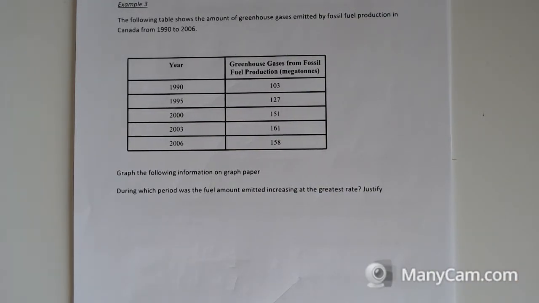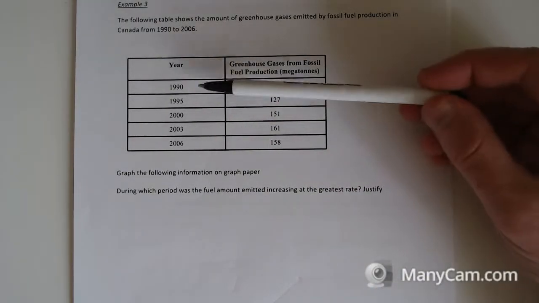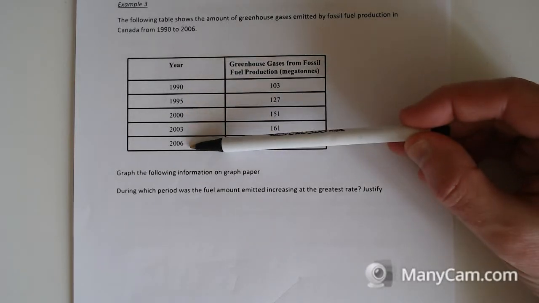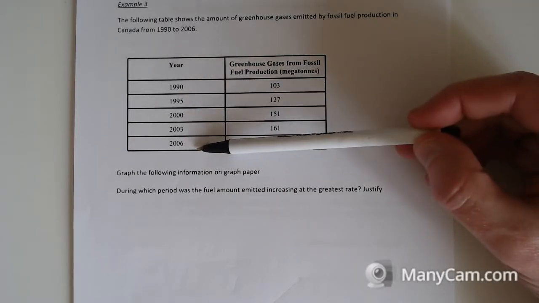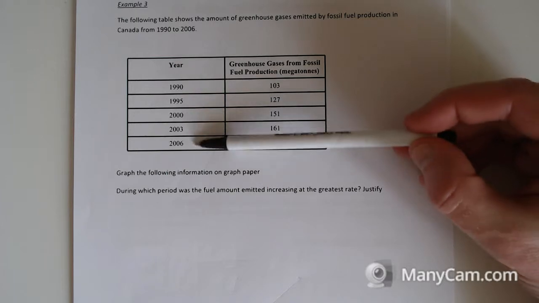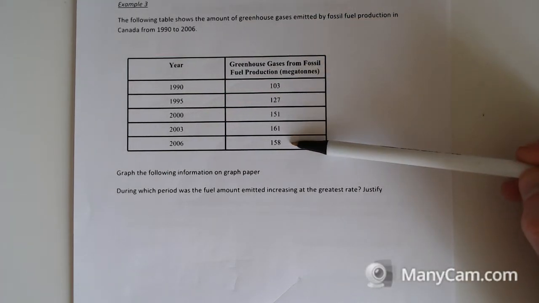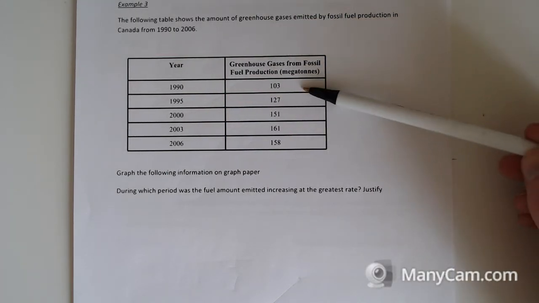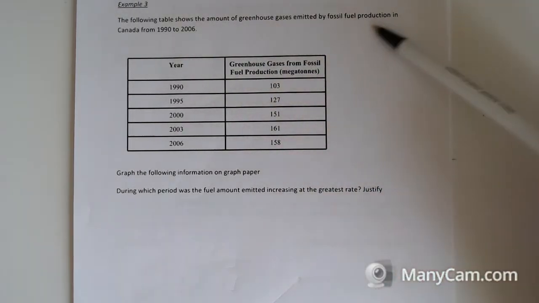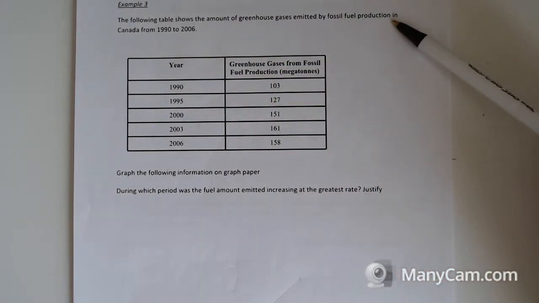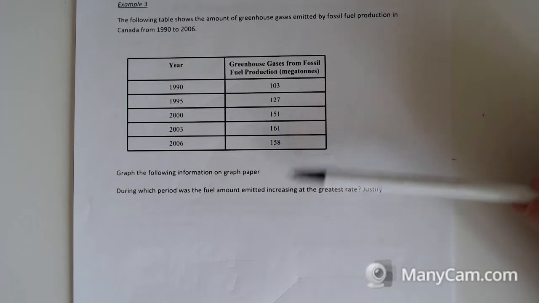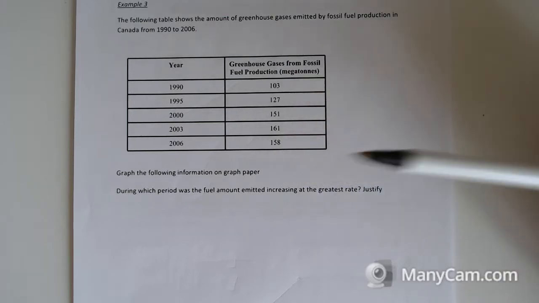The following table shows the amount of greenhouse gases emitted by fossil fuel from 1990 to 2006. So it's not going up by every 5 years. It's weird time scales. 5 years, 5 years, 3 years, 3 years. The amount of fuel per year, does it say? I assume this is per year. Graph the following information on graph paper. Okay, so we need to create a little graph.